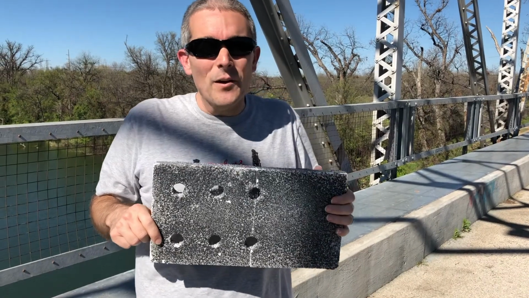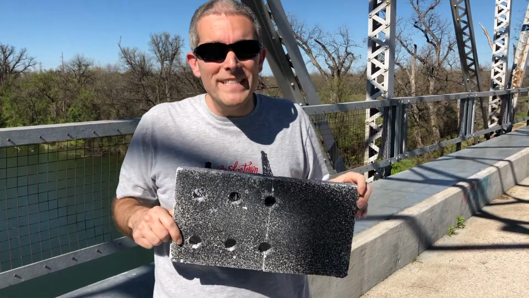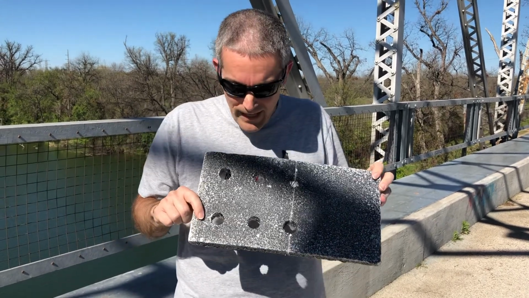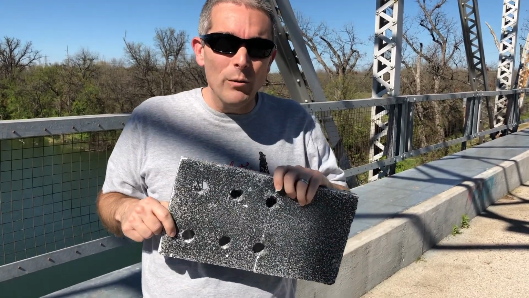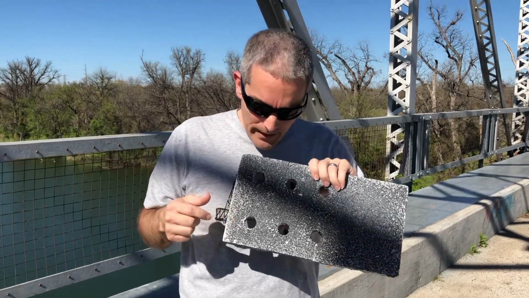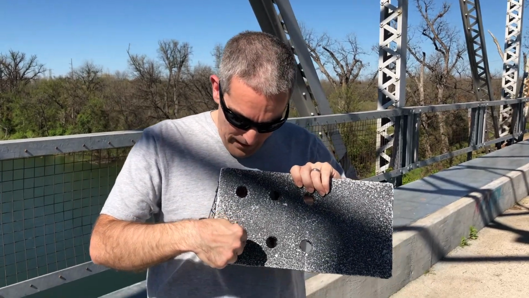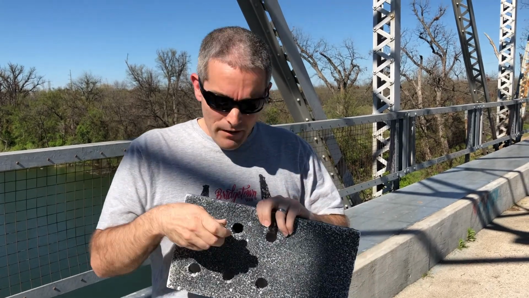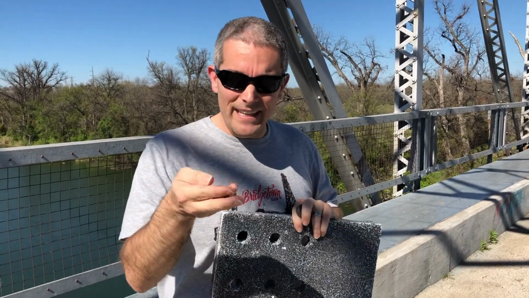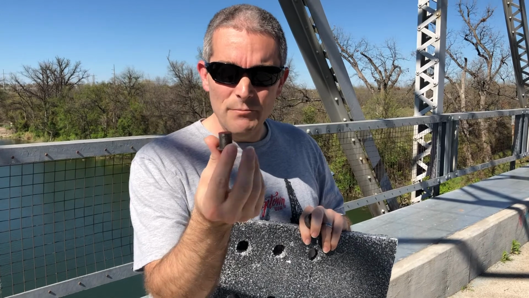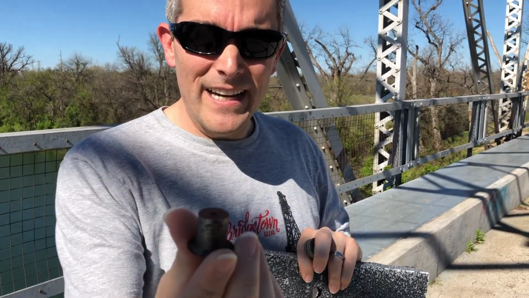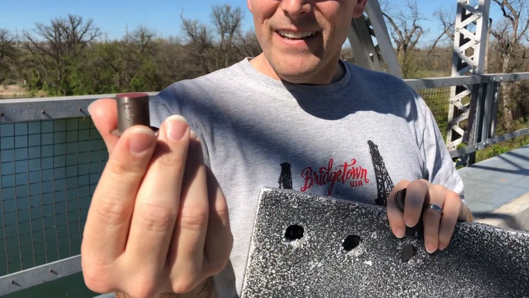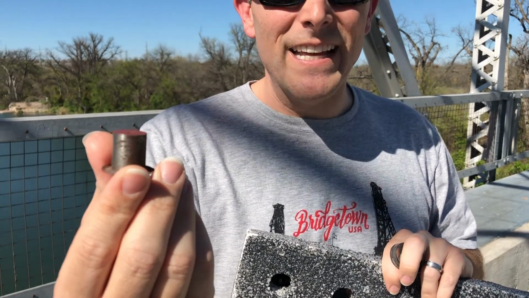Now that we've learned why we have to drill the holes 1/16 inch larger than the bolt, we also have to talk about how we make these holes. So if we come in here and we're real careful and we drill a nice hole with a drill press, we're going to get something that looks like this. It's a nice smooth surface, not a lot of damage that occurs.